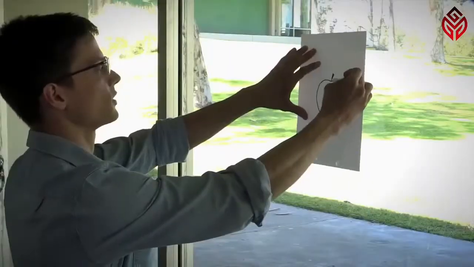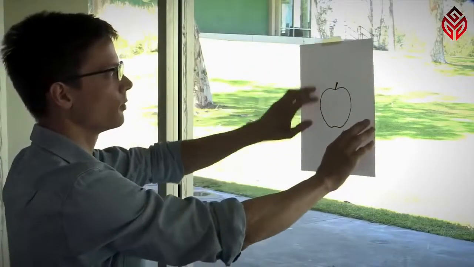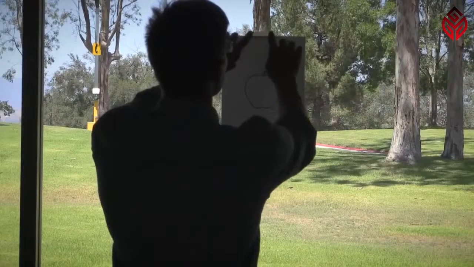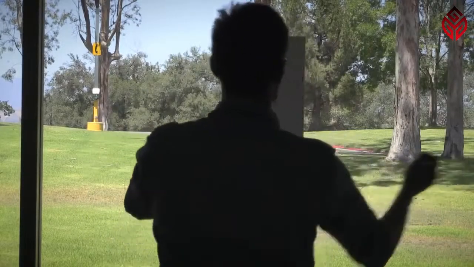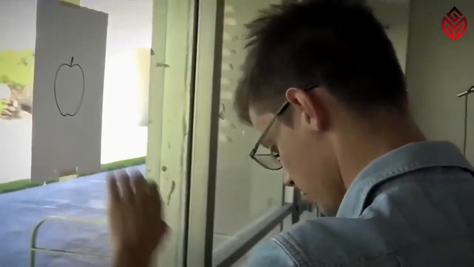Okay, I'm going to try some quick iterations using this simple apple line drawing. And what I'll do is I'll put it on the window so we have some backlight and we don't need a light table. And then I'll overlay some paper on top and just try different techniques really quickly.